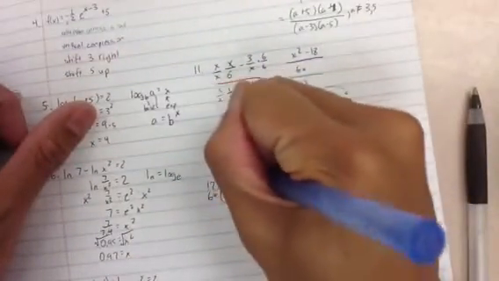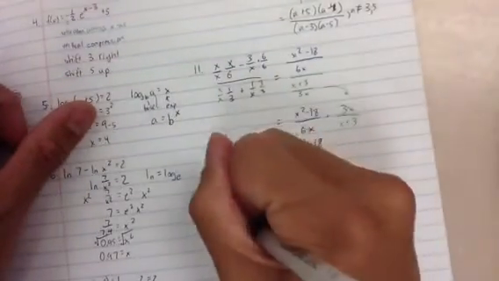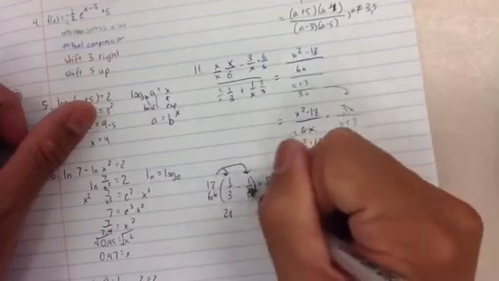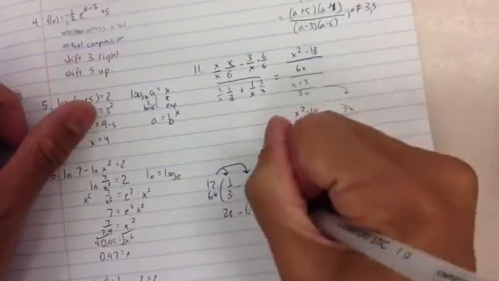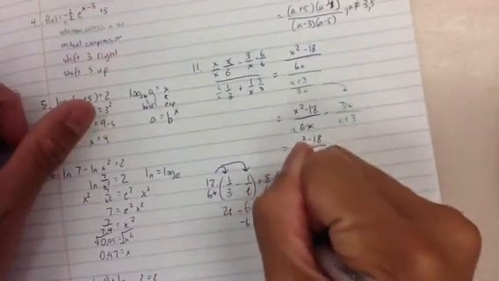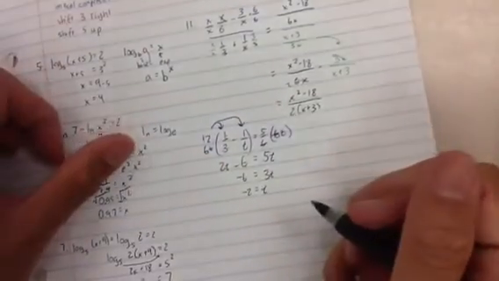When I distribute, the 6t over 3 becomes 2t. The 6 and the 3 cancel down to a 2, and there's a t left over. Over here, the t cancels, and you still have a 6. Over here, the 6's cancel, and you have 5t. Subtracting 2t from both sides gives you 3t. Dividing 3 from both sides gives you negative 2 equals t.